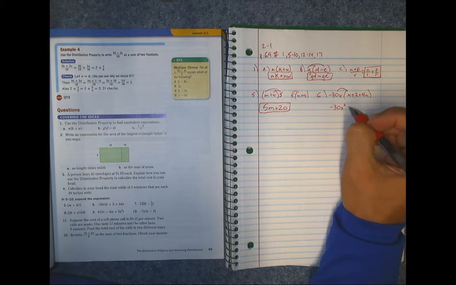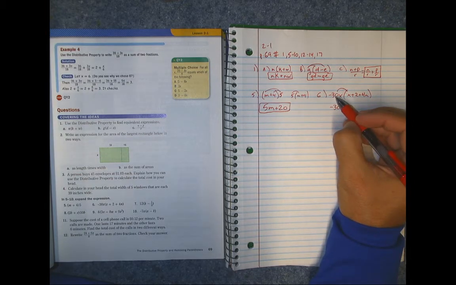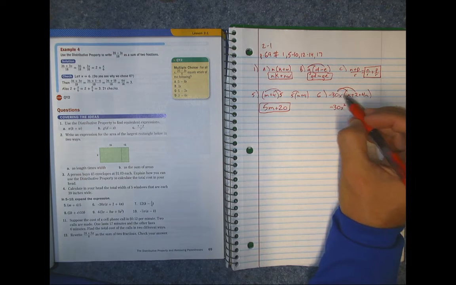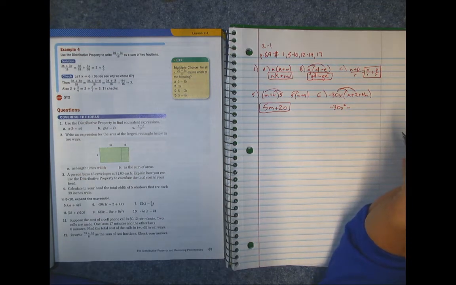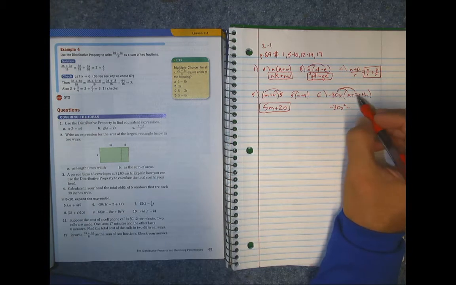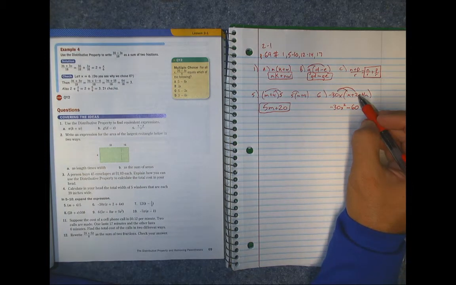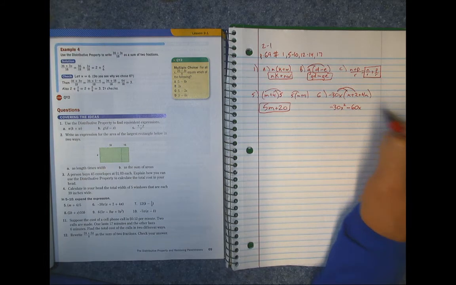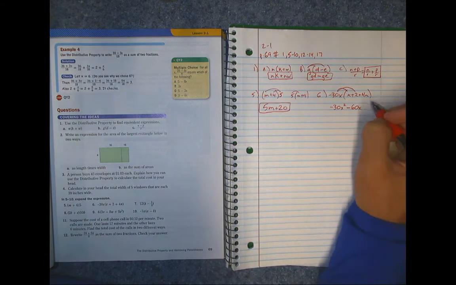Again, don't bring down that plus automatically here. This is a negative 30 times a positive 2. Well, a negative times a positive is a negative, and we express that as subtraction, minus. Now, negative 30 times 2 is negative 60, and the variable has to tag along. Now, the 2 didn't have a variable, but the 30 did. The x goes with it, so it's negative 60x.